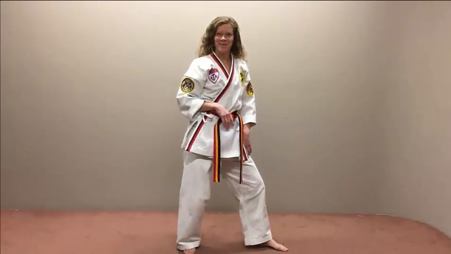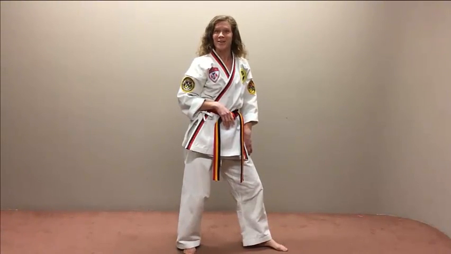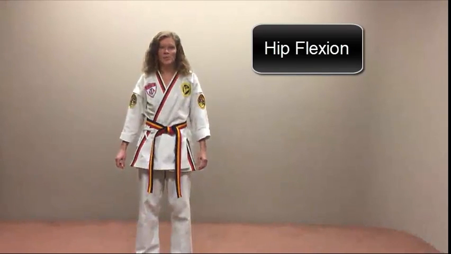Learn the actions of the hip, the muscles that do the work, and the nerves that innervate them. Let's start with hip flexion.